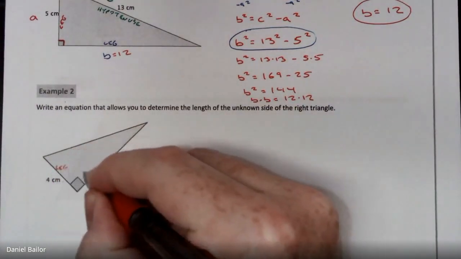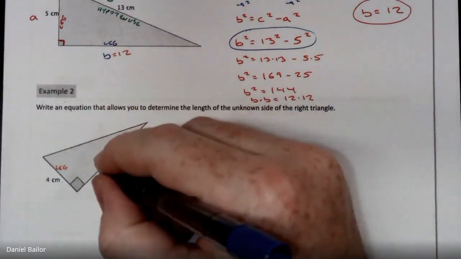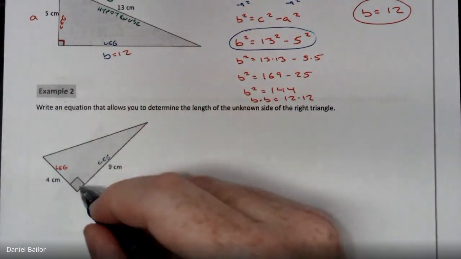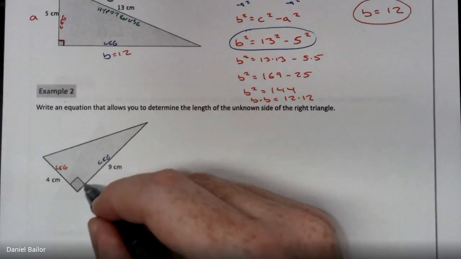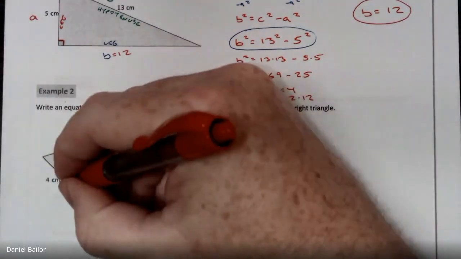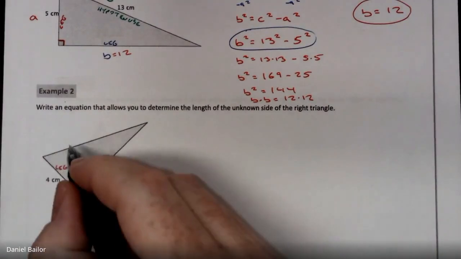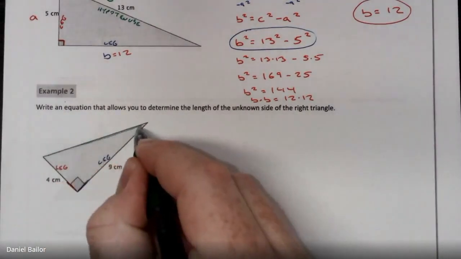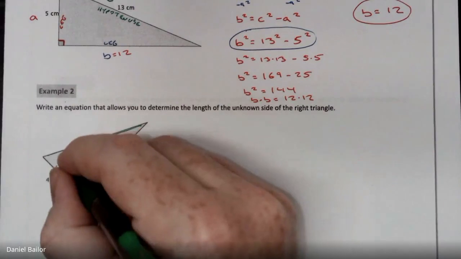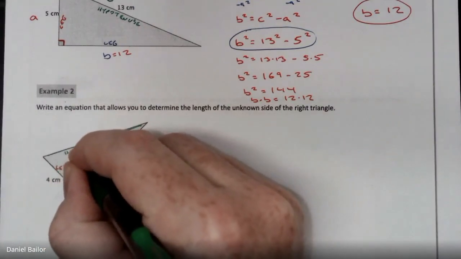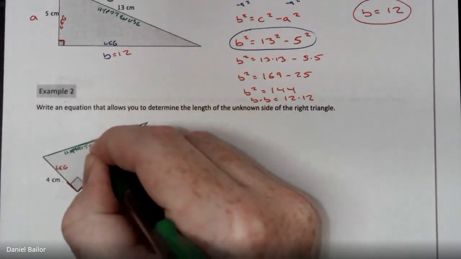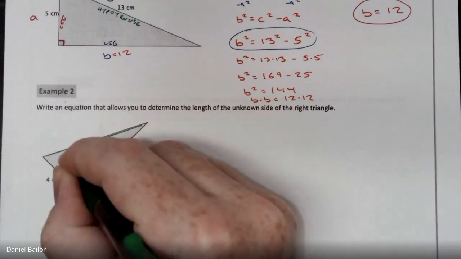And remember, the legs are connected to the right angle. So this side and this side are the legs. The hypotenuse is not connected, it is opposite the right angle. So that's the hypotenuse right there.